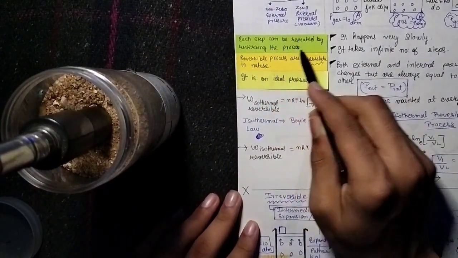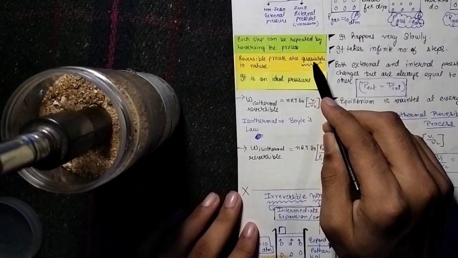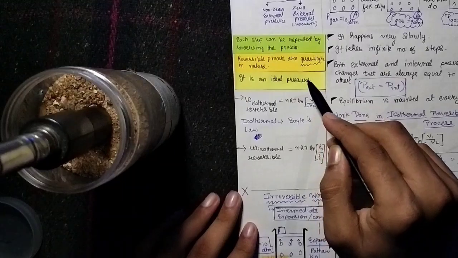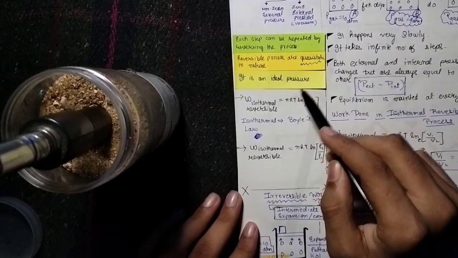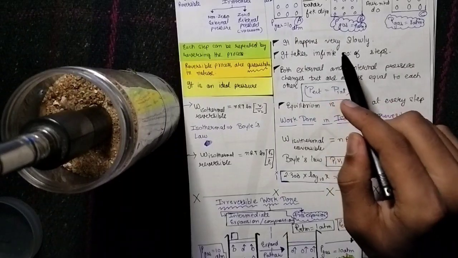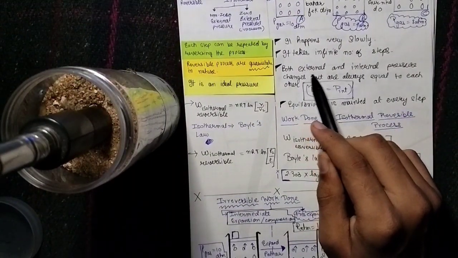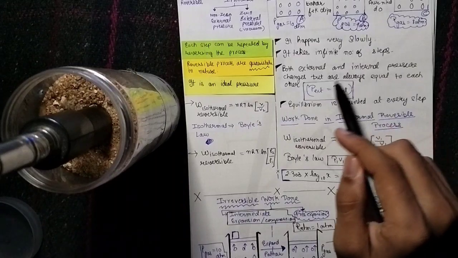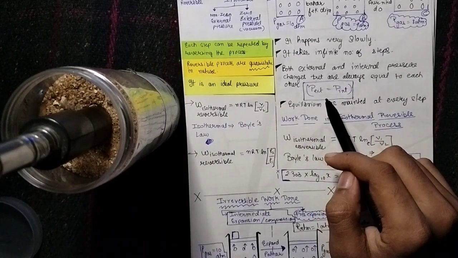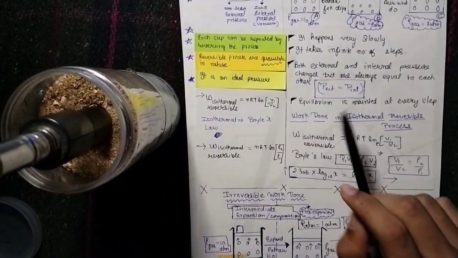Each step can be repeated by reversing the process. Reversible processes are quasi-static in nature. It is an ideal process. It happens very slowly and takes an infinite number of steps. Both external and internal pressure change but are always equal to each other. P external is equal to P internal. Equilibrium is maintained at every step.